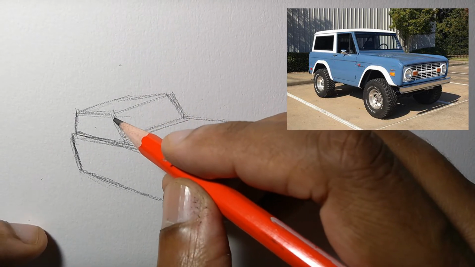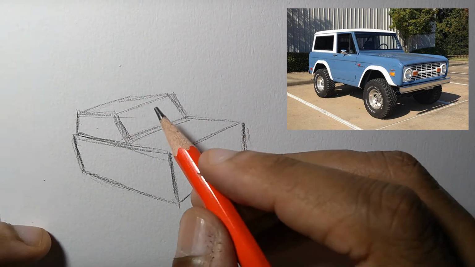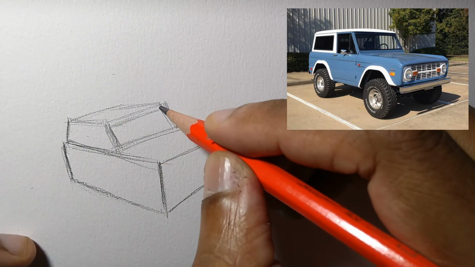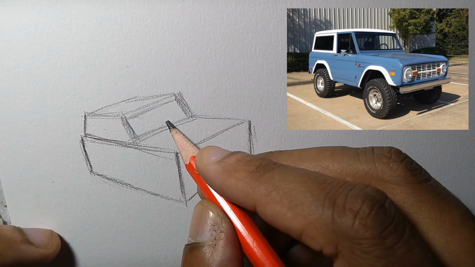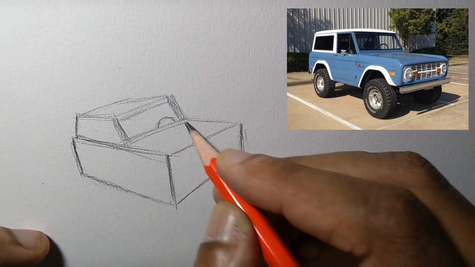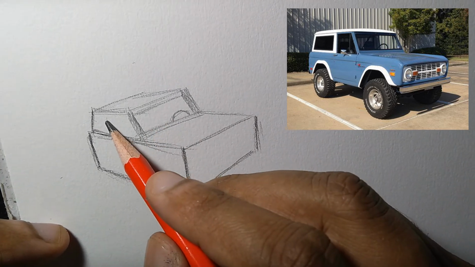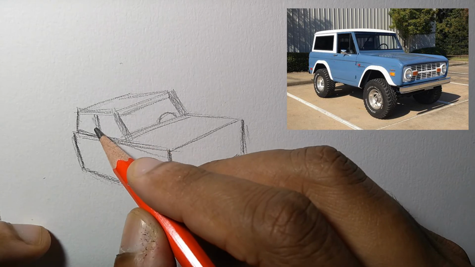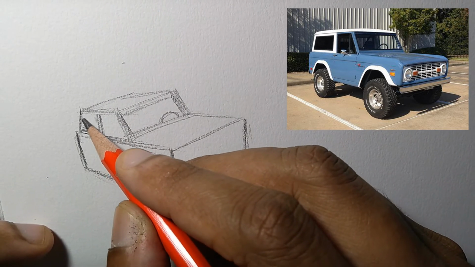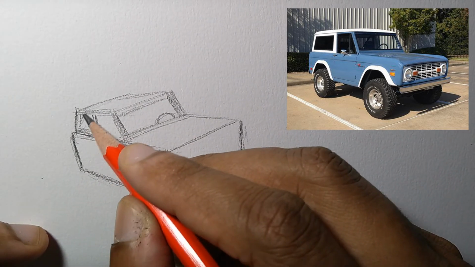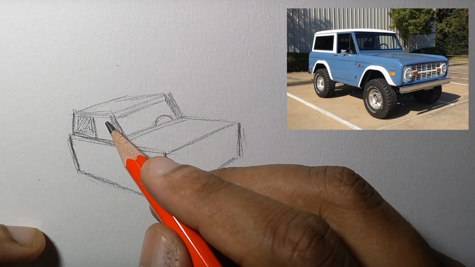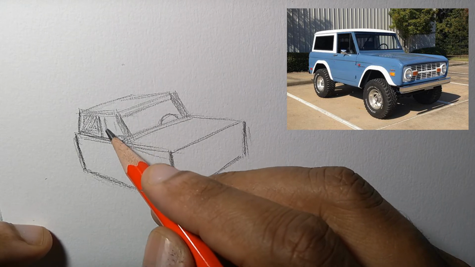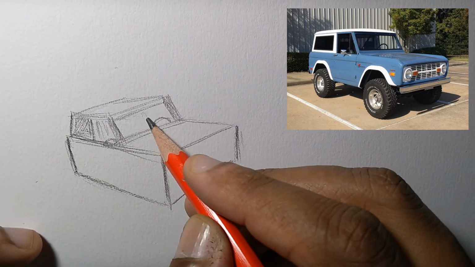So again, I'm not going to add too many details, just enough to create the illusion. It's not exactly the same angle as in the picture, but I just need the picture for the design choices.